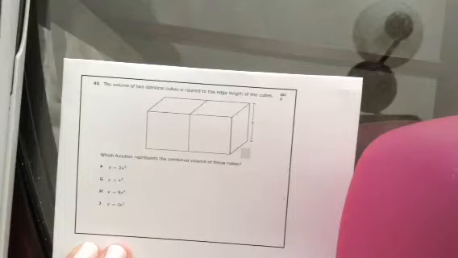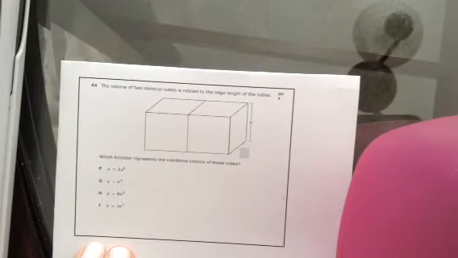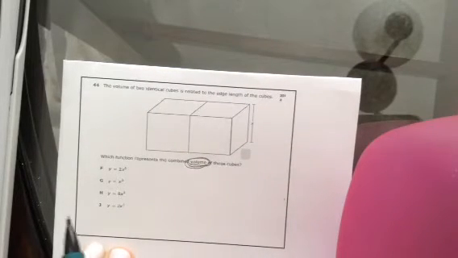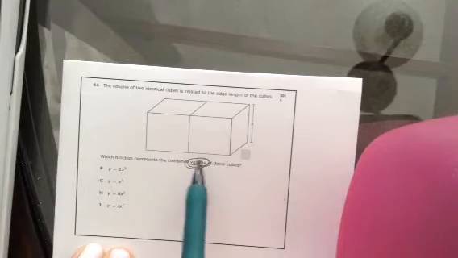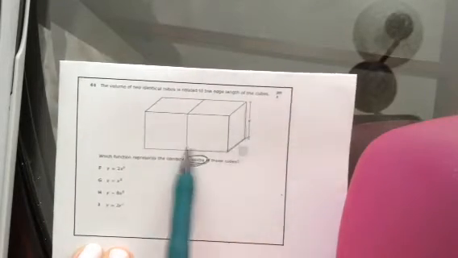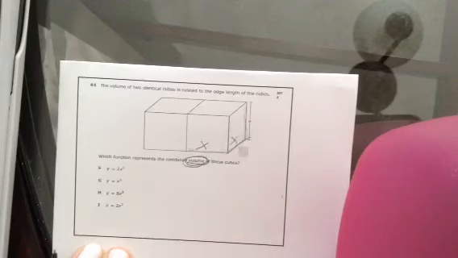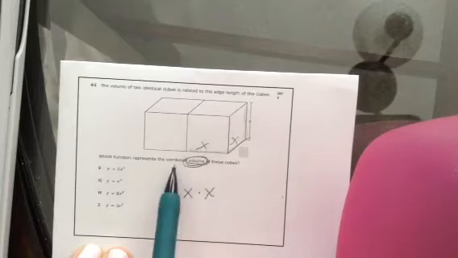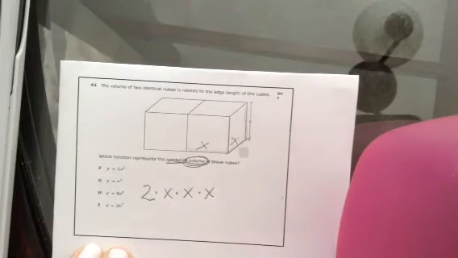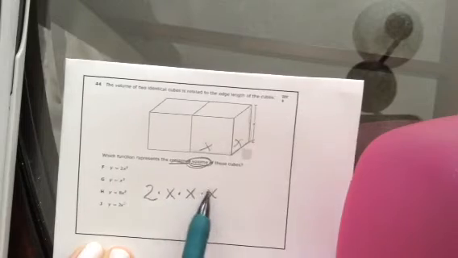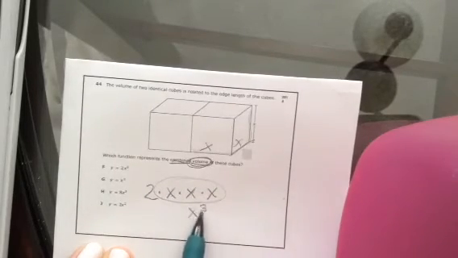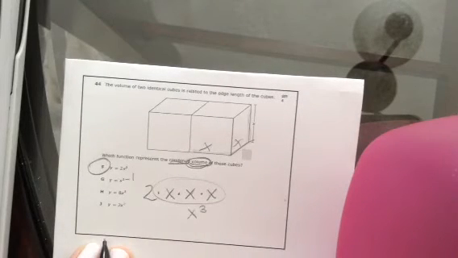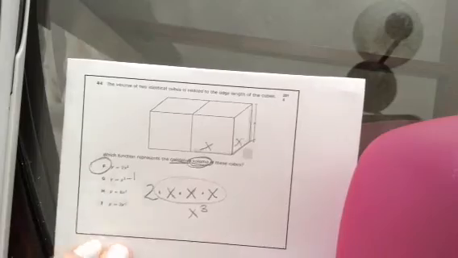Number 44. The volume of two identical cubes is related to the edge length of the cubes. Which function represents the combined volume of the cubes? Well, you need to know about volume, that it's the length times the width times the height. So this would be x times x times x. And that would be the volume of one cube, and it says the combined, and so there's two of them. So we have 2 times x times x times x. This represents x cubed. So we have f. This would be the volume of one cube. And so times 2 would be for both cubes.